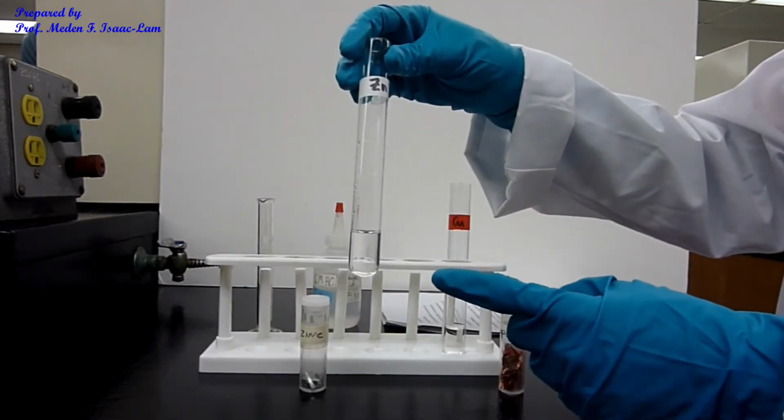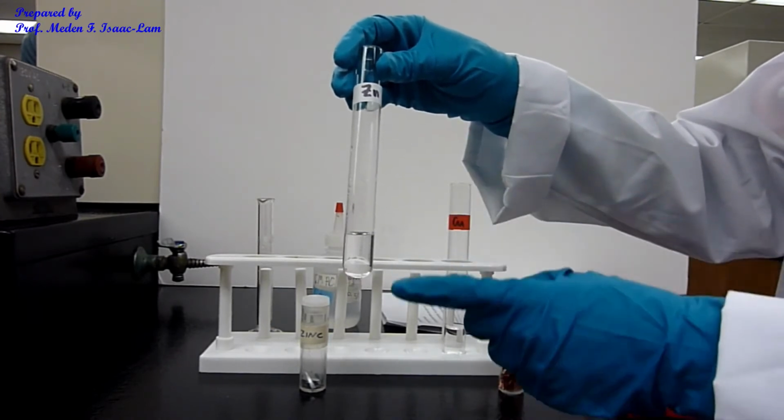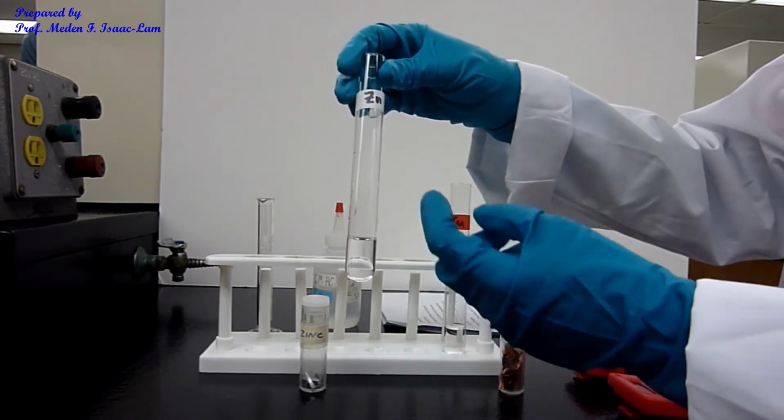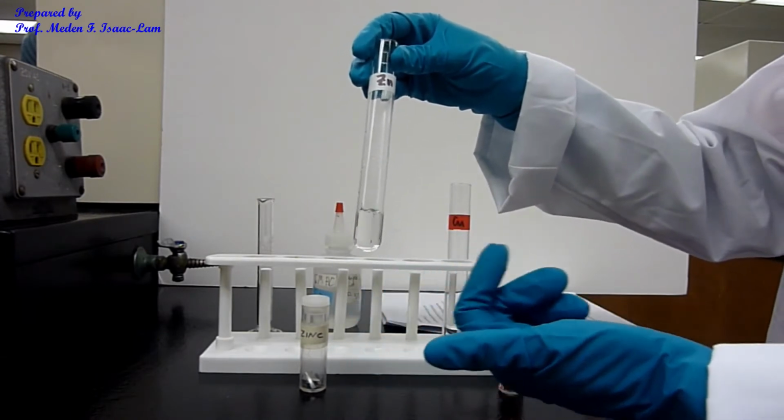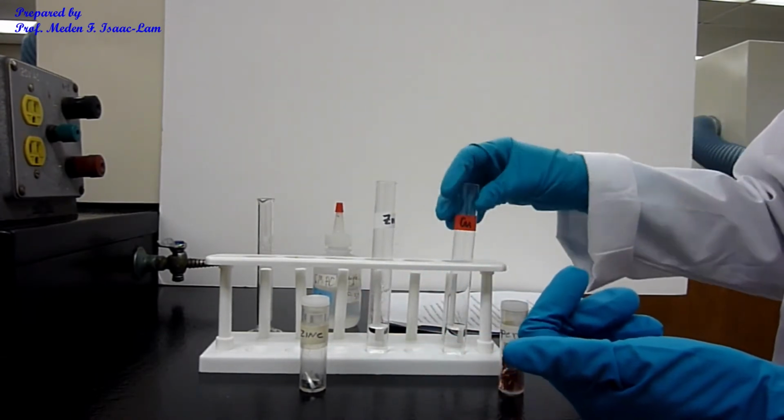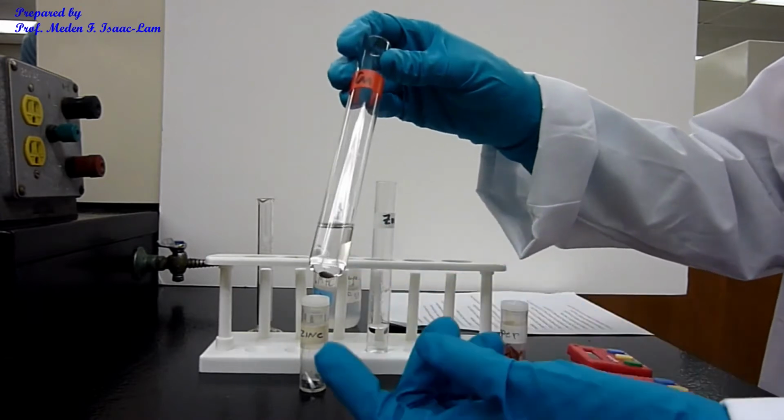So after 4 minutes and 15 seconds, it stopped bubbling, so it completely reacted. So we don't see the zinc anymore. However, for the copper, it's still unreactive.